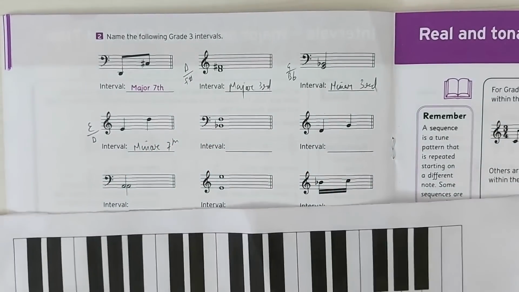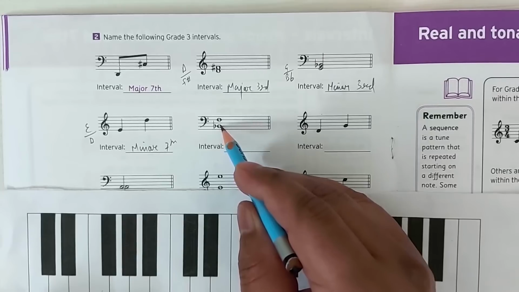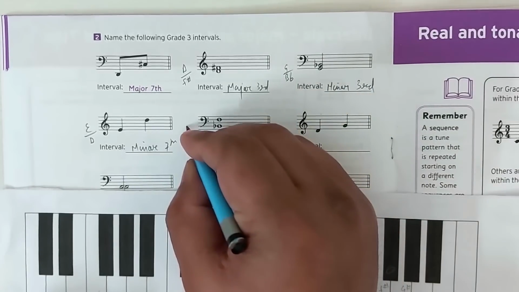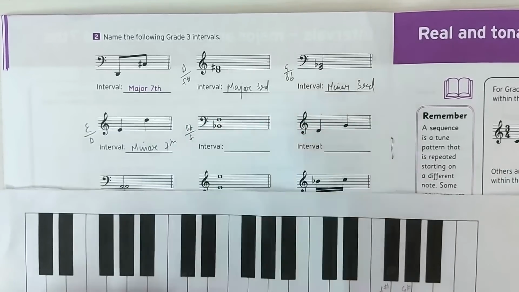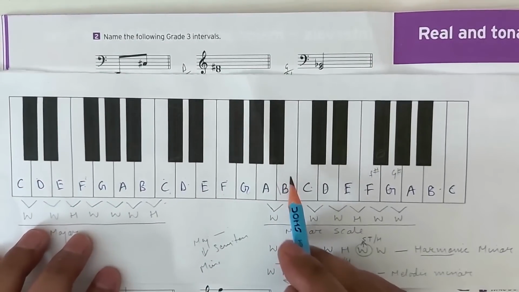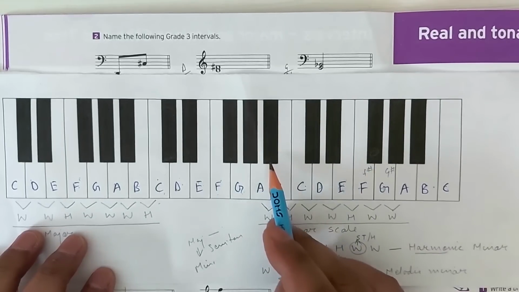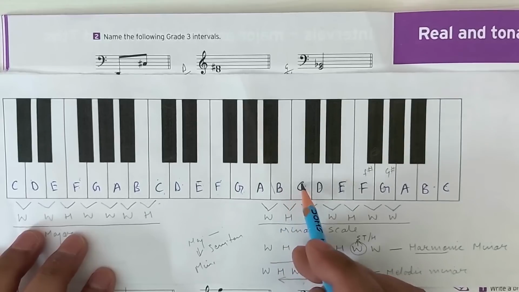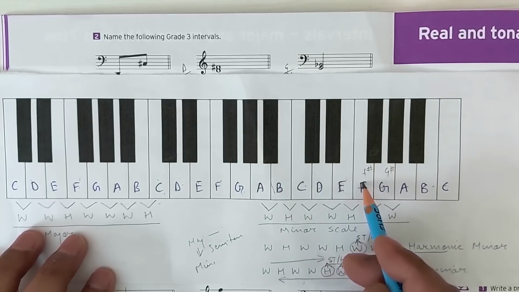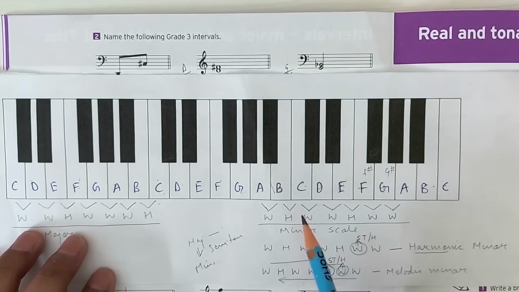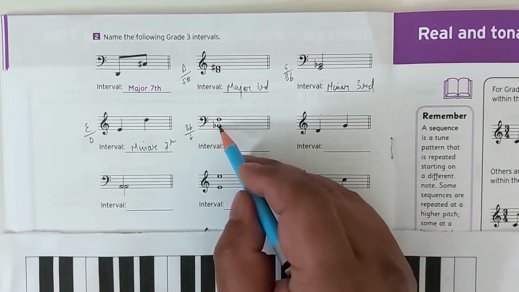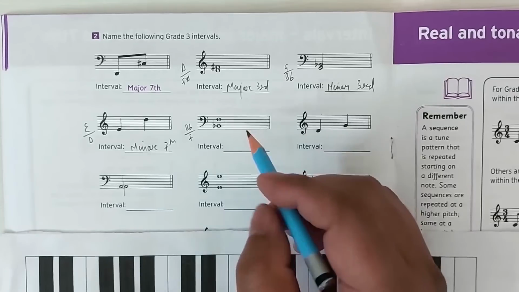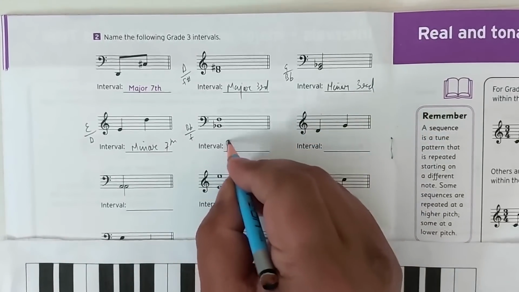Okay, now let's do this one. This is our B flat, we are going till F. So B flat till F. So we're counting from B flat. So 1 2 3 4 5 6 7. So 7 means this is our, this is not 6, this is not 7, this is 1 2 3 4 5. So this is perfect fifth.